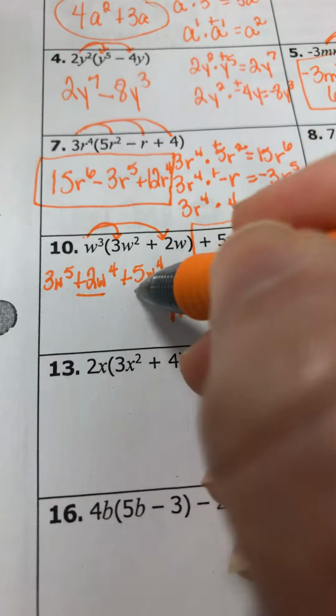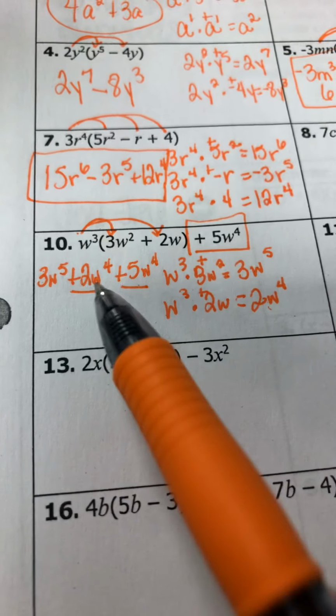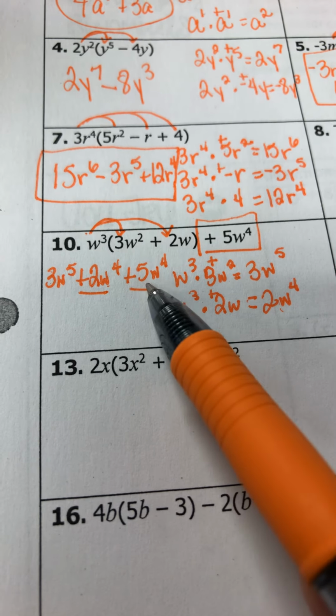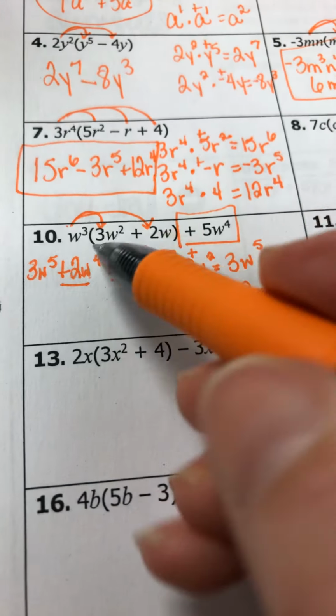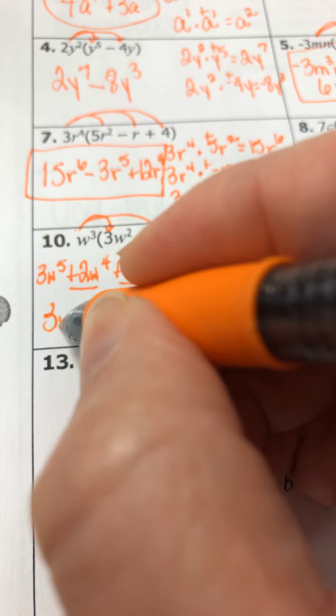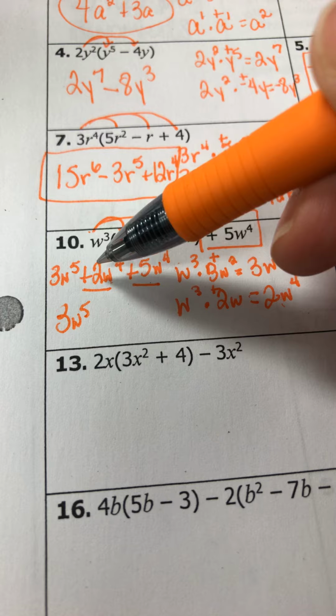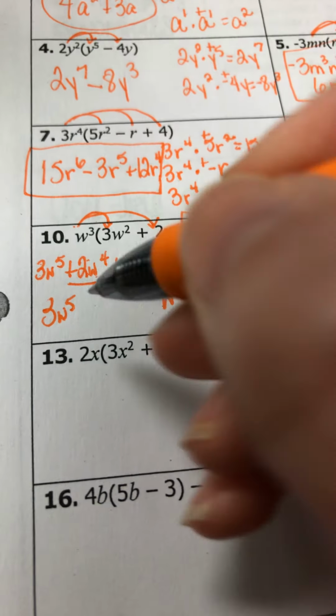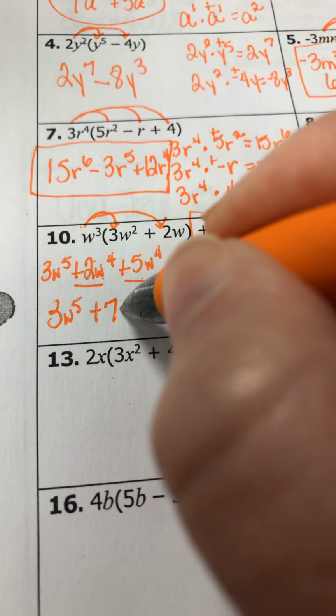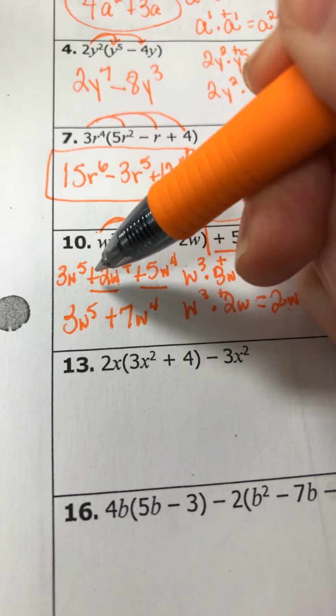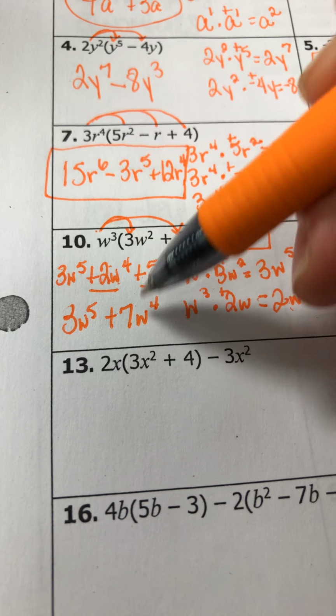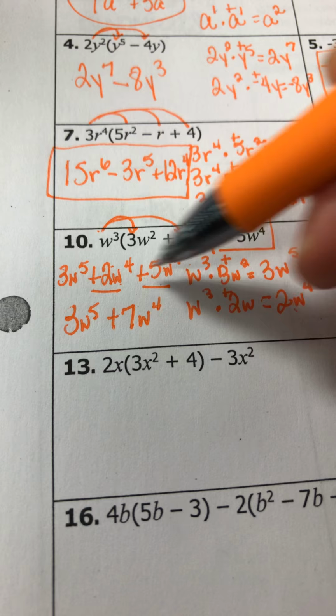But if you'll notice, you have two like terms, 2w to the fourth plus 5w to the fourth. When you have like terms, you can add their coefficients. 2 plus 5 is 7w to the fourth. Notice I only added the coefficients. I did not change the exponent because this is multiplication.